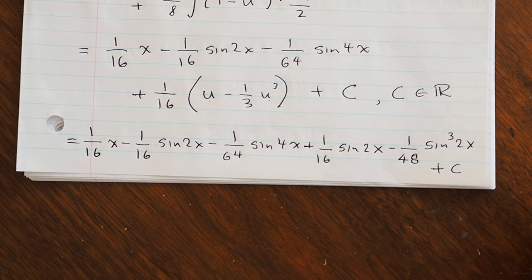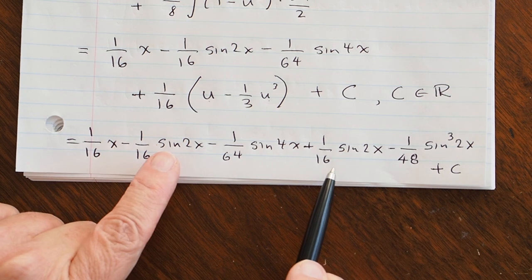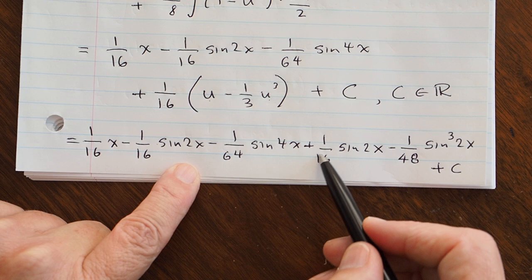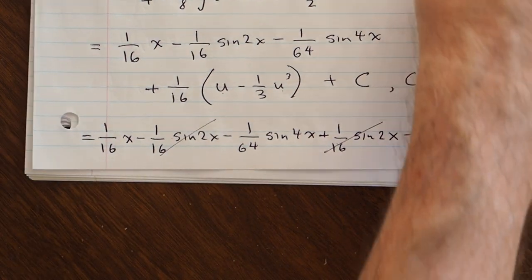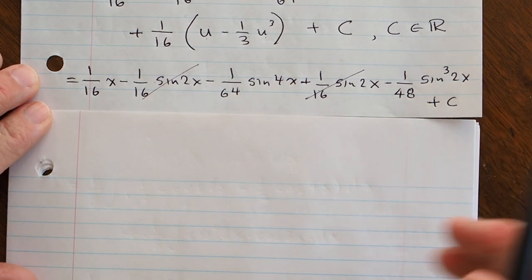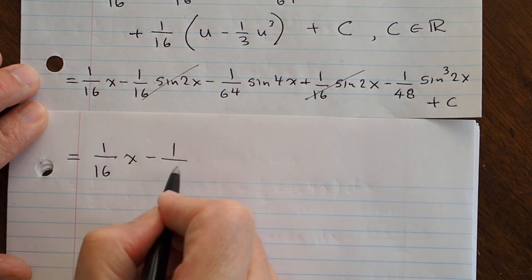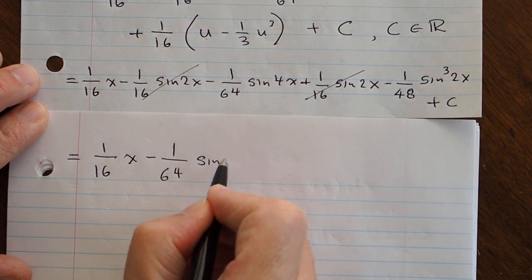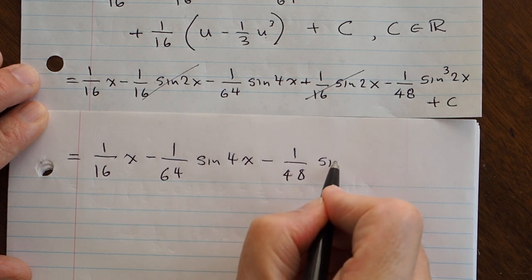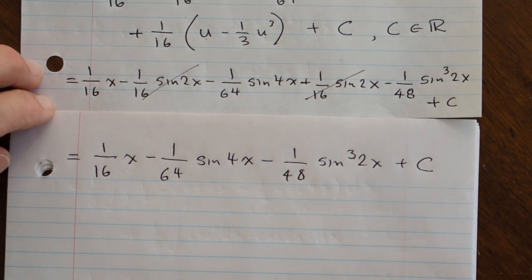And I'm not going to finish this on this line, am I? Have a look. We have some like terms, don't we? These terms are the opposite of one another, so they'll cancel out completely, won't they? And then I'll finish up on the next page after all. So that'll give us the following. That equals 1/16 x minus 1 over 64 sine of 4x minus 1 over 48 sine cubed of 2x plus c. Thank you very much.